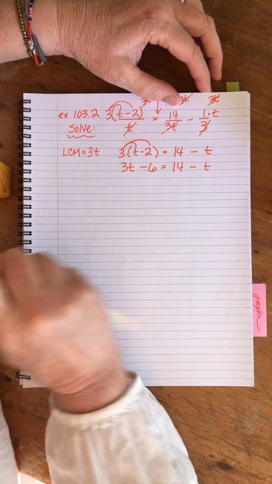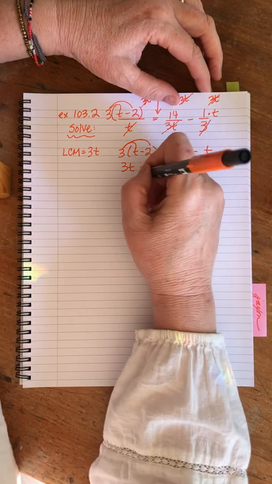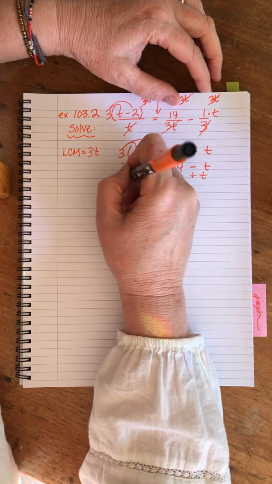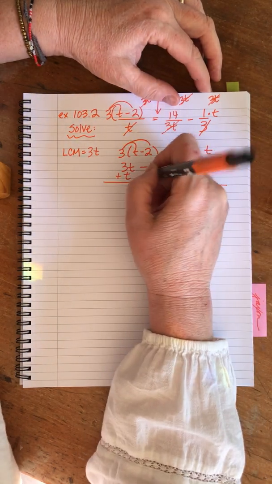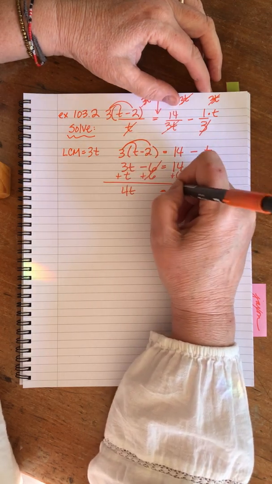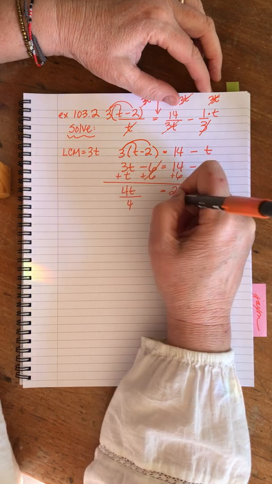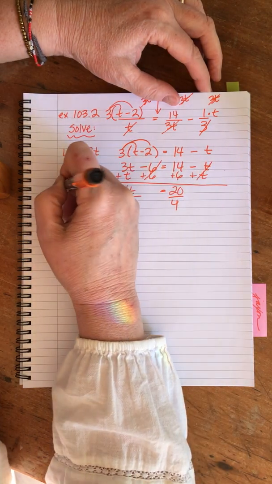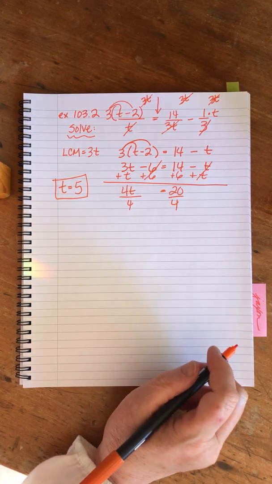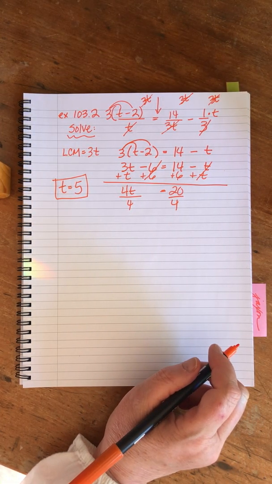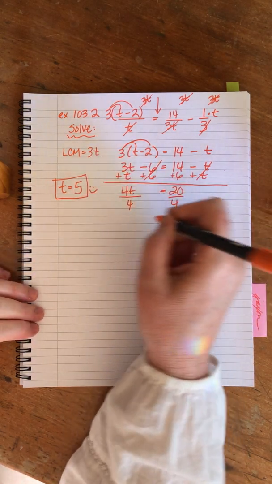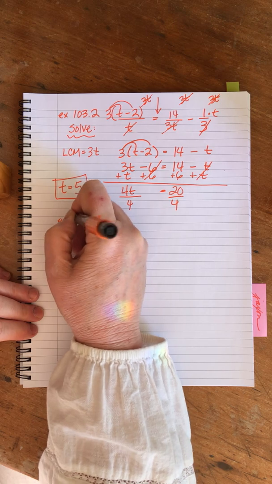Okay, so we can do 2 things. Let's see. Let's swim the plain number guy this way. And let's swim the t this way. Cancel, cancel. 4t equals 20. Divide both sides by 4. And I get t equals 5. Yay, that's the right answer. Example 103.3.